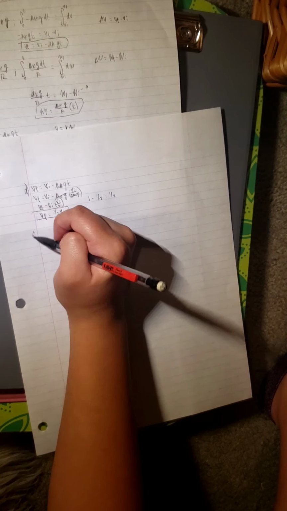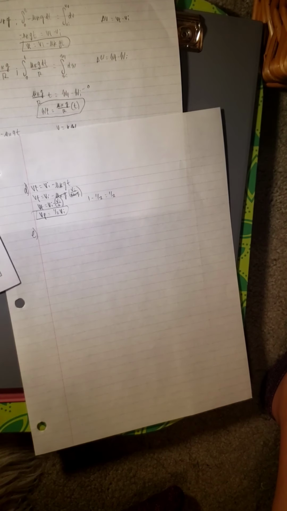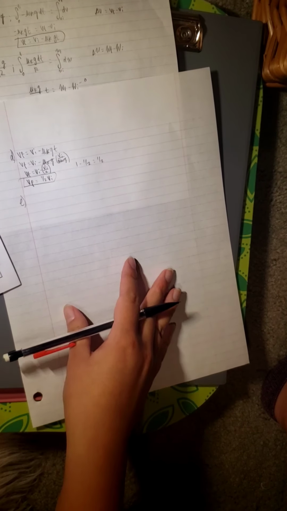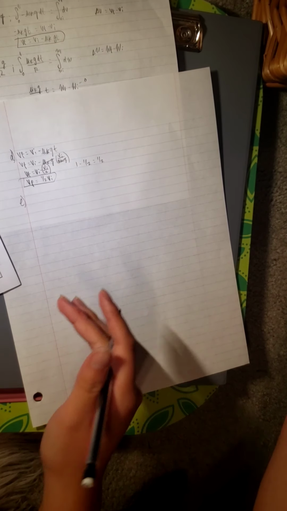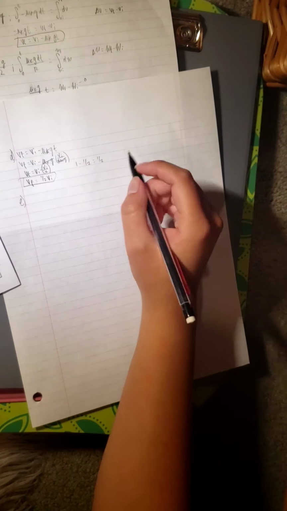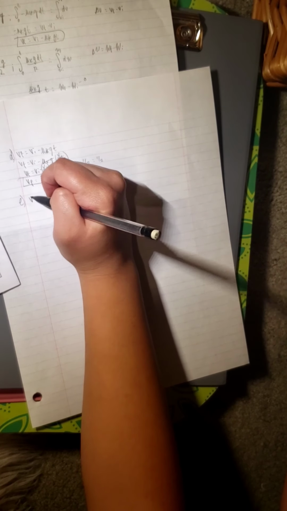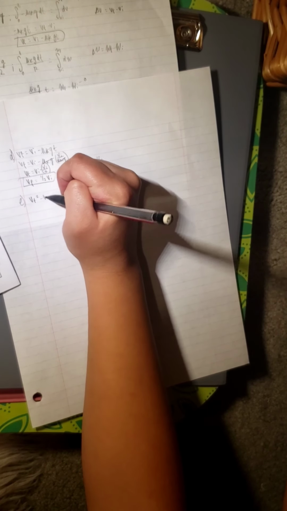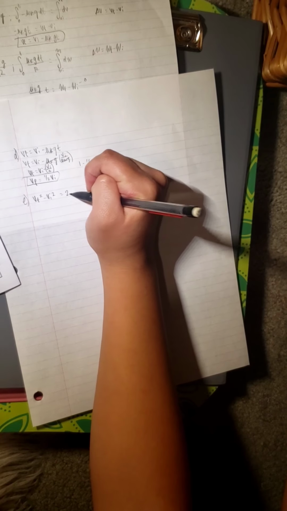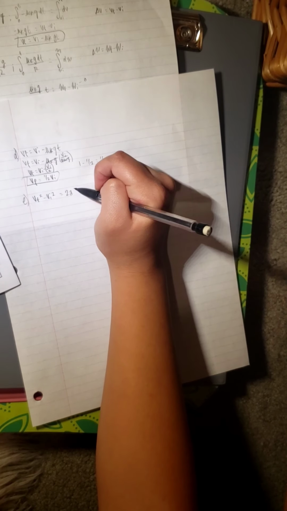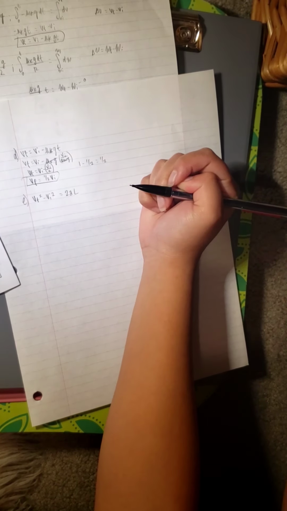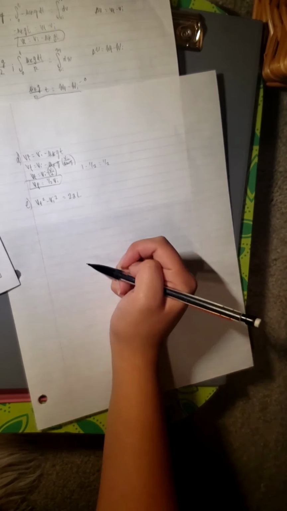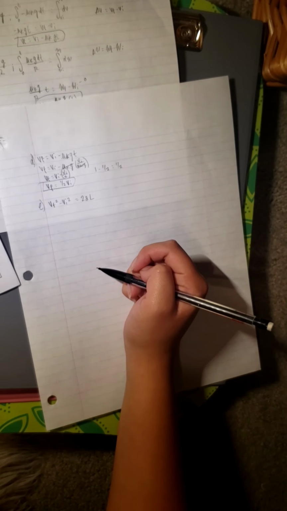Now on to the final part, part E. Derive an expression for distance L. Okay, so what we can do is use kinematics. So we can go ahead and set up VF squared minus VI squared equals 2A, but we're going to use L instead of delta X. So we can start plugging in what we know.